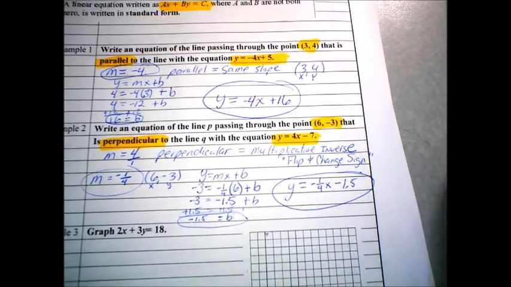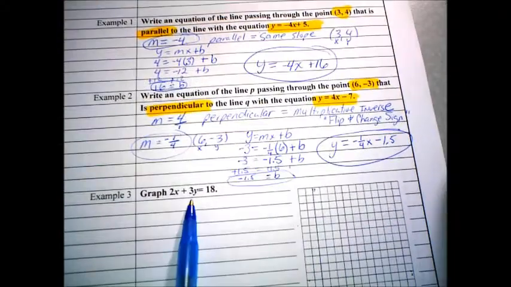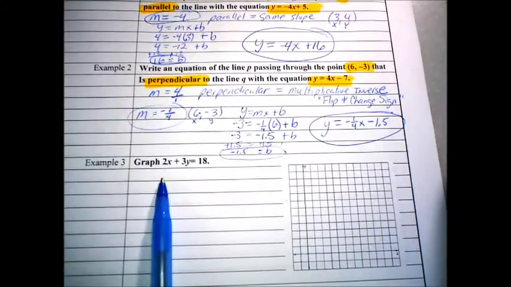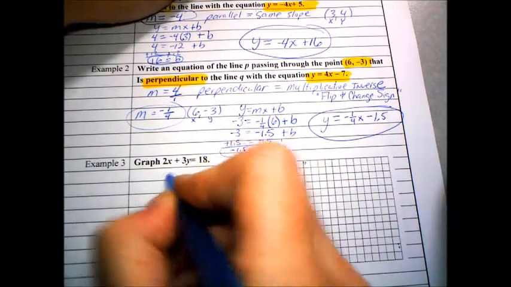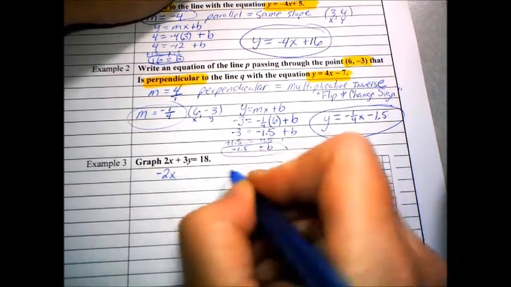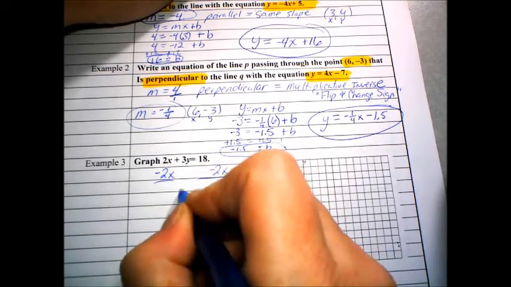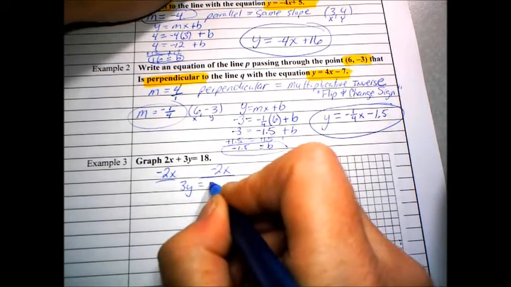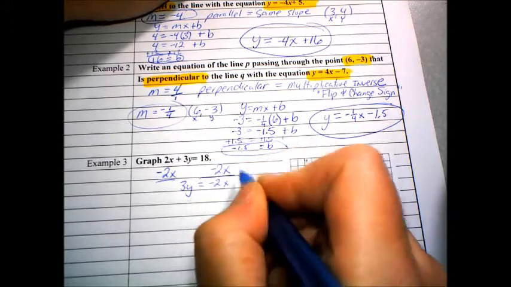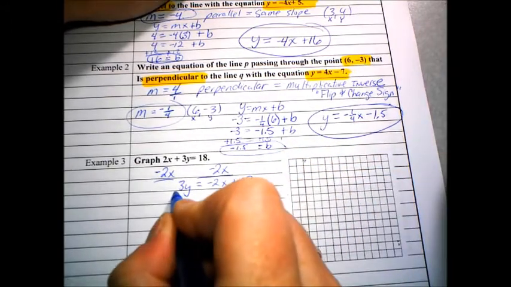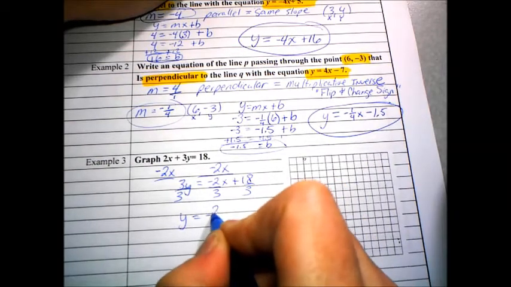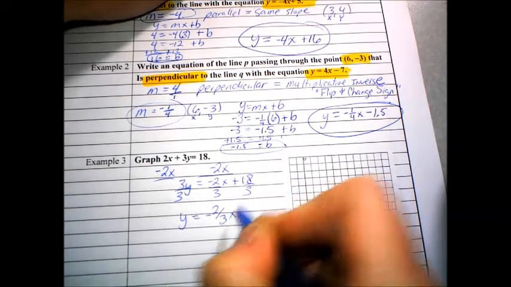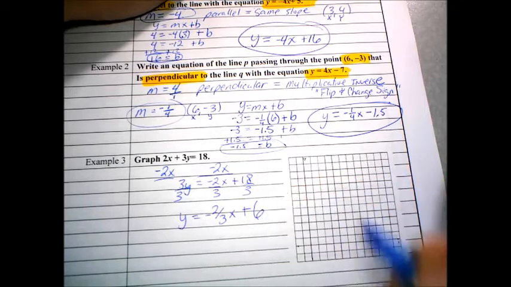Alright, number 3. It just wants us to graph this equation. This is written in standard form, so I have to get it in slope-intercept form, meaning y by itself. So I'm going to subtract the 2x, and that leaves 3y equals negative 2x, and I'm going to put the 18 behind it. Then I'm going to divide everything by 3, so that I have y equals negative 2/3 x plus, and 18 divided by 3 is 6.